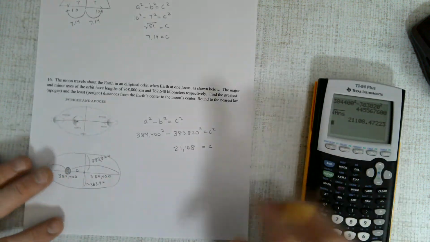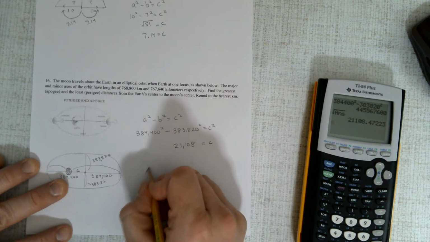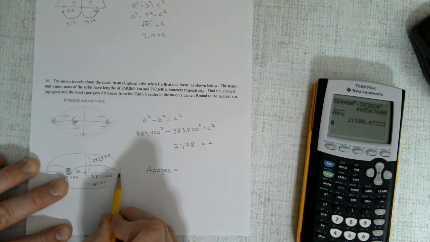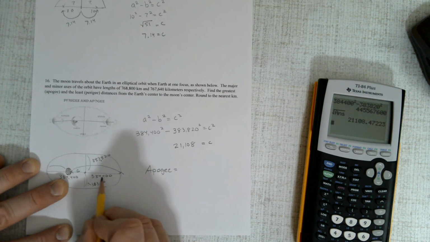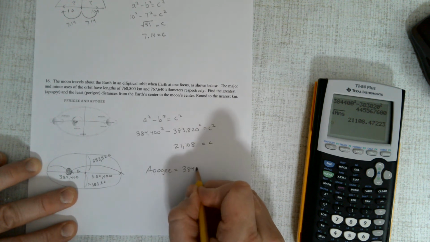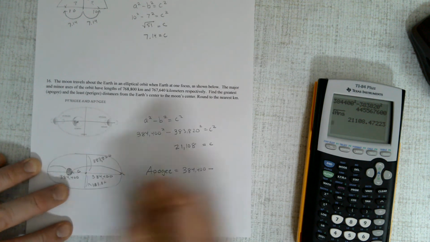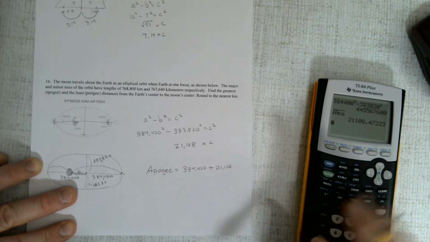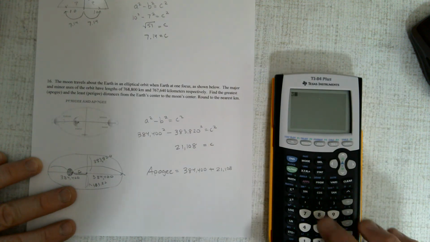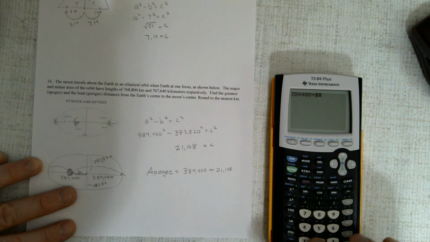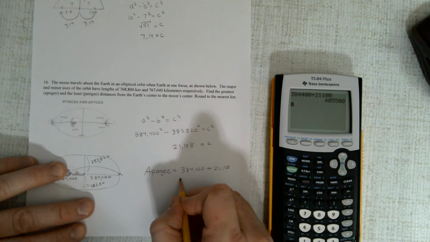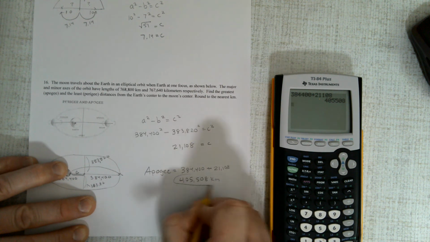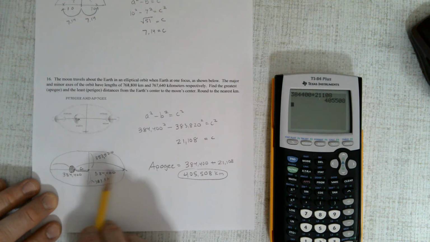And that C value is 21,108. So if I want to find this longest distance, the apogee, from here to there, it's 384,400 plus this extra 21,108. So why don't I just do that? 384,400 plus an extra 21,108, and that is 405,508. And that's that longest distance. That's the furthest the moon is from the Earth.